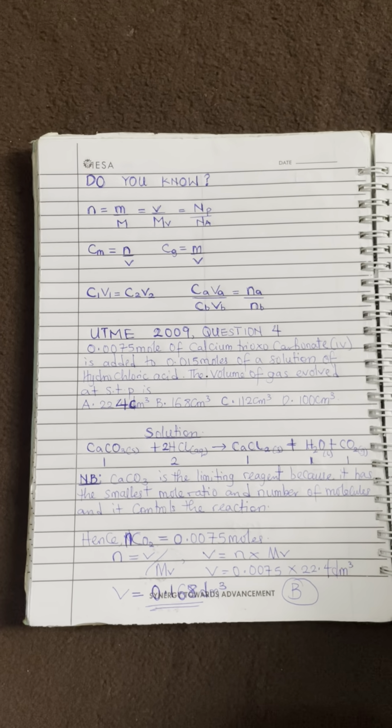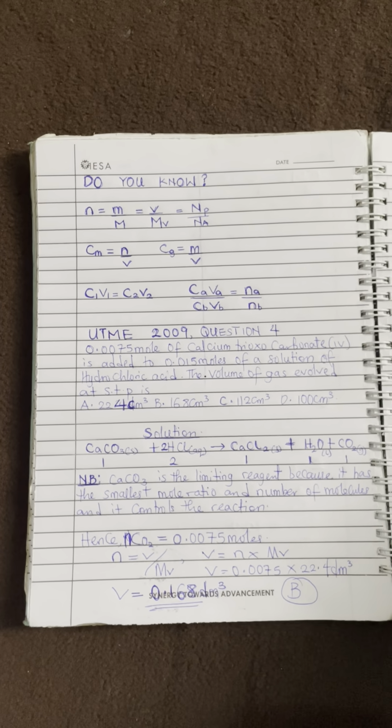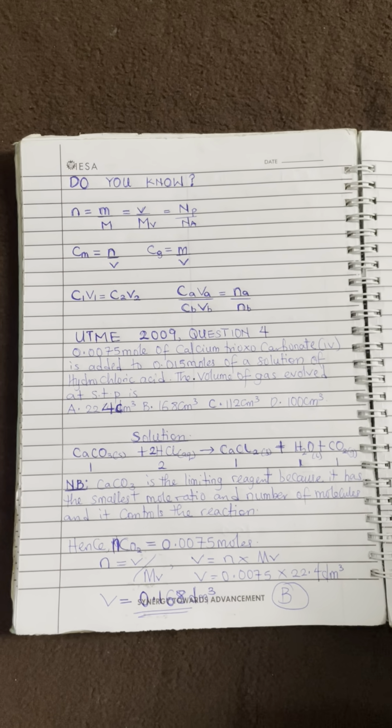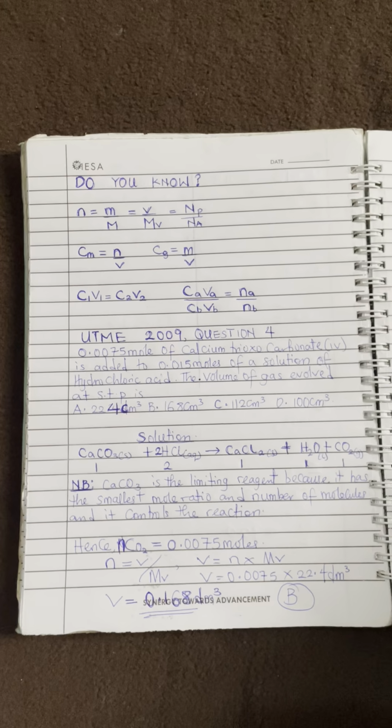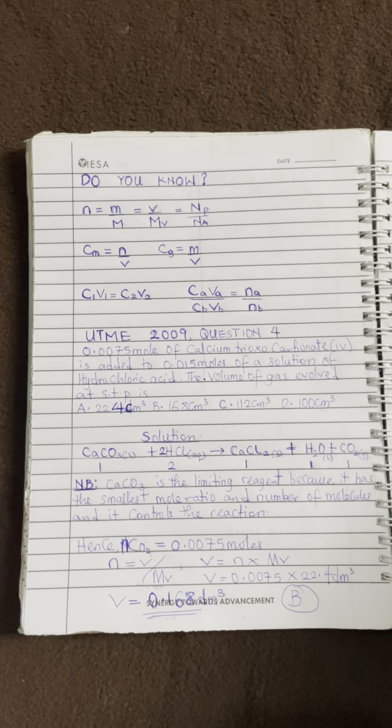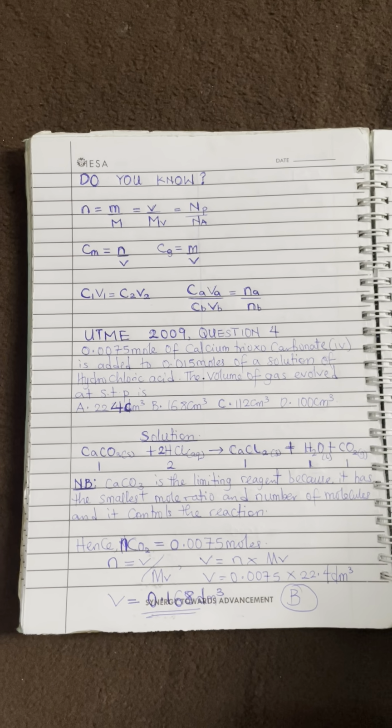Gravimetry is the measurement of mass. Volumetry is the measurement of volume. Under gravimetry, we have the concept of mole. And under the concept of mole, we have some set of formulas. And those formulas are what we have in there.